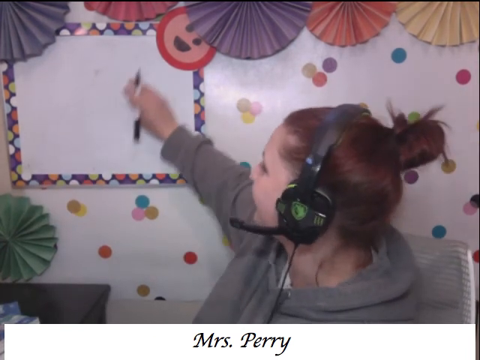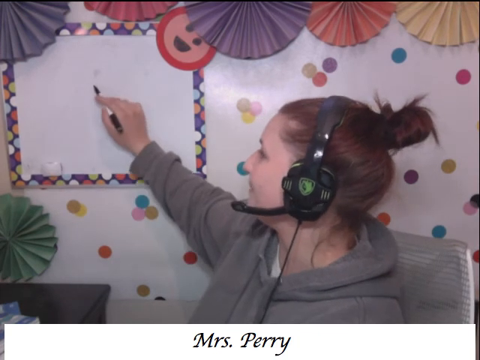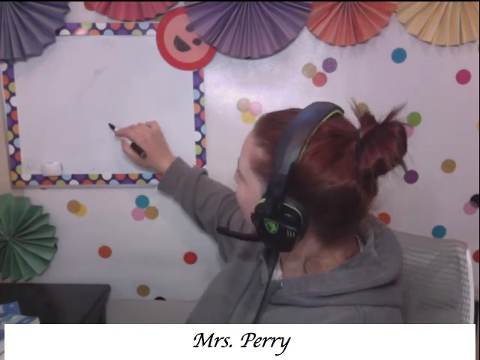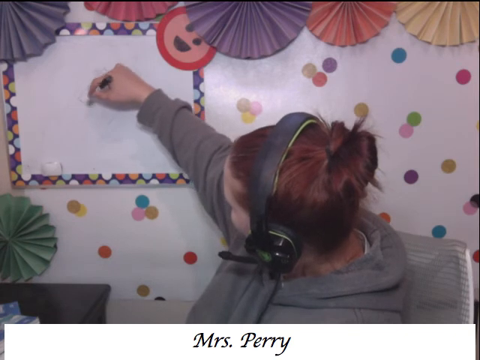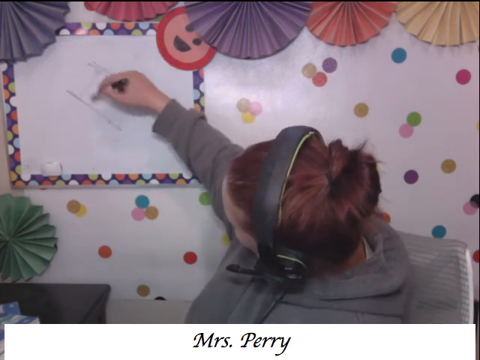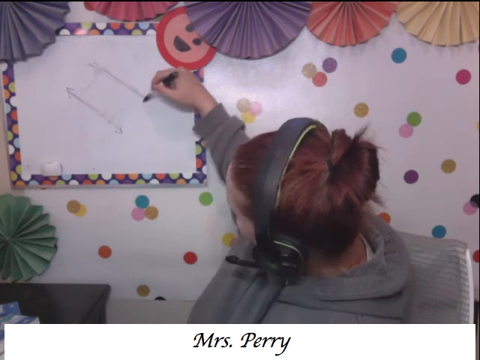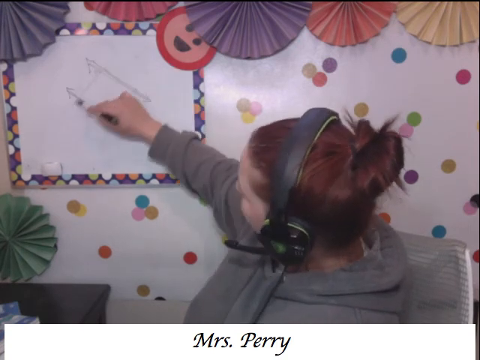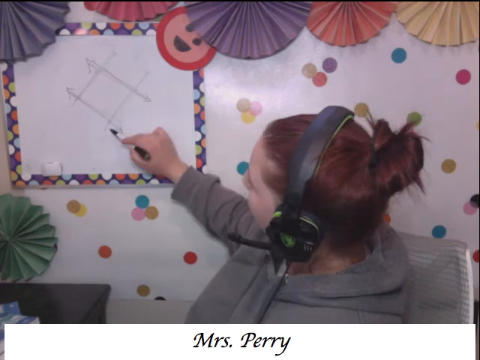All right. They're saying that a rhombus is a parallelogram because the 2 sides are running parallel to one another, and these 2 sides are running parallel to one another.